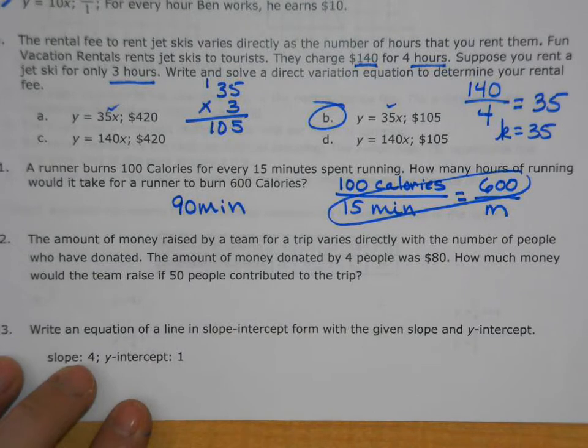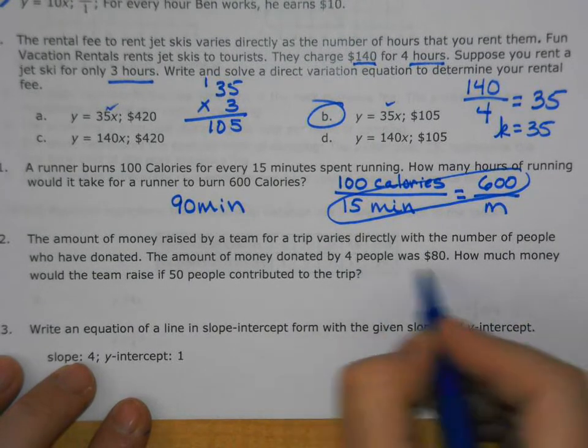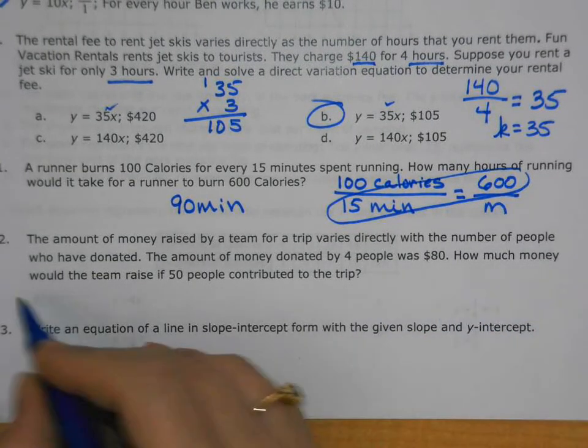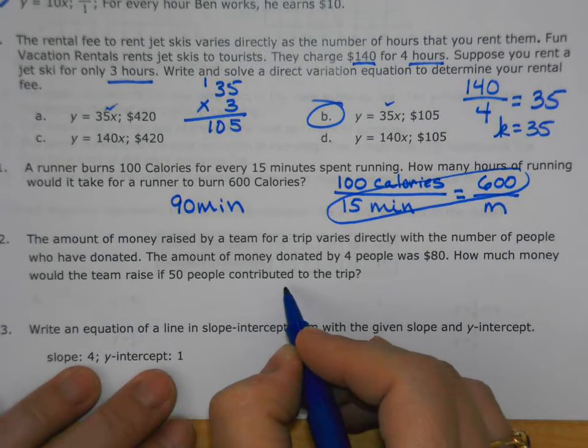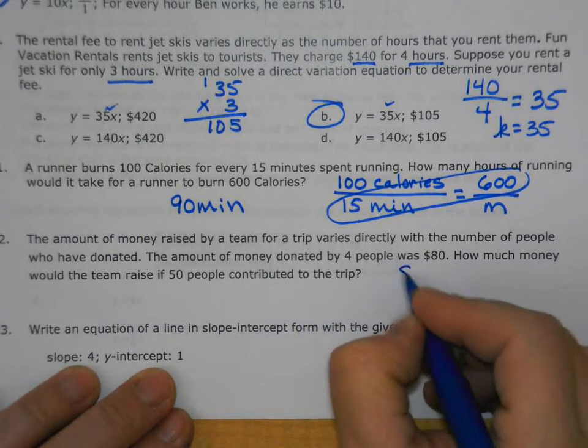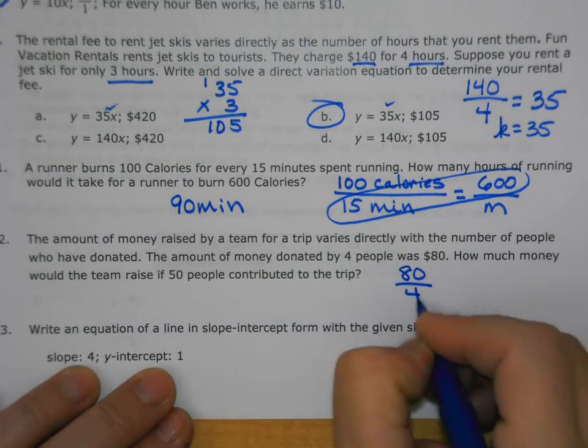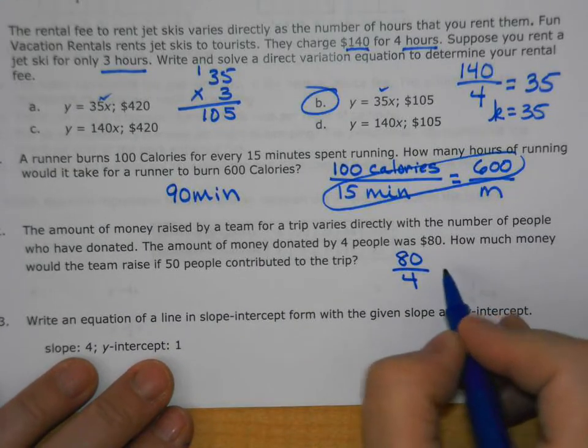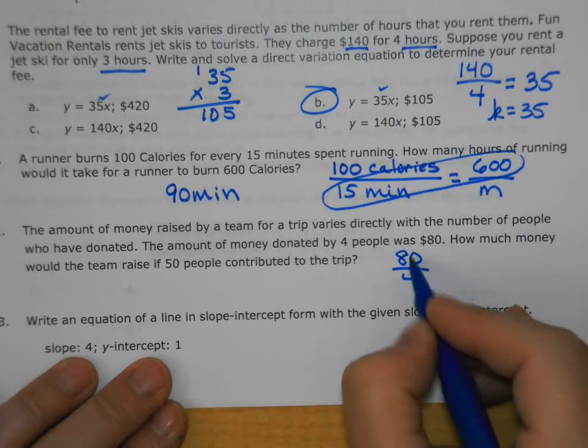Okay, the amount of money raised by a team for a trip varies directly with the number of people who have donated. The amount of money donated by 4 people was $80. How much money would the team raise if 50 people contributed to the trip? So again, we have 80 over 4.